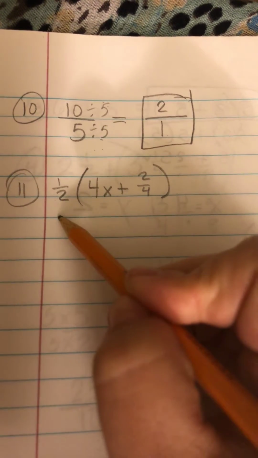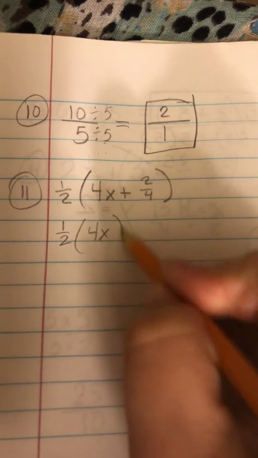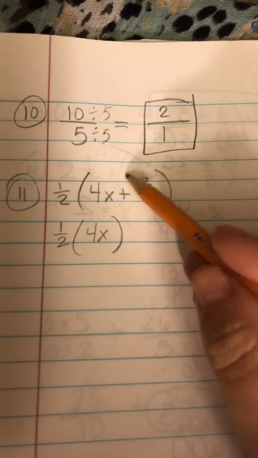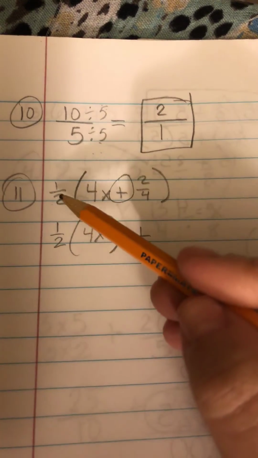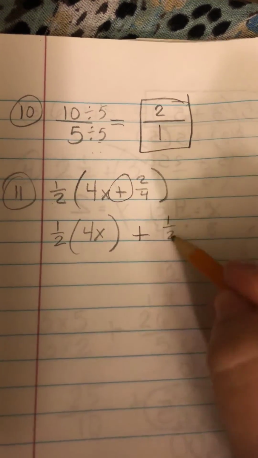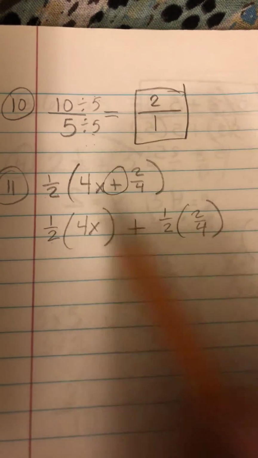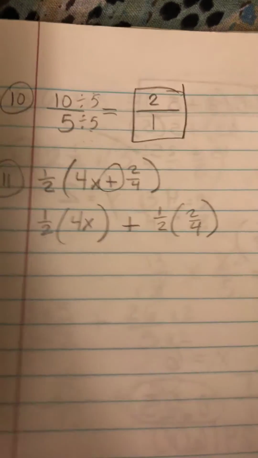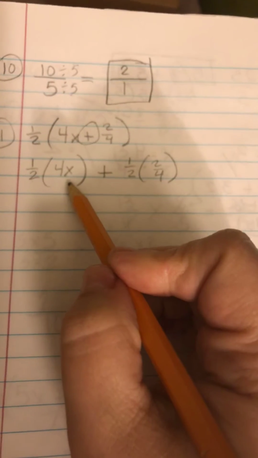So what we're saying is we're going to take 1/2, and first we're going to multiply it times 4x. Okay, making note of the operation. Then we're going to add 1/2 times 2/4. We'll solve for these and we'll add them together to get our answer, our sum. So we're going to multiply 1/2 times 4. Again, just because it's a fraction, don't be scared. You have to multiply fractions by fractions.